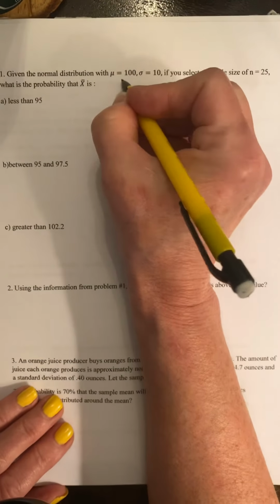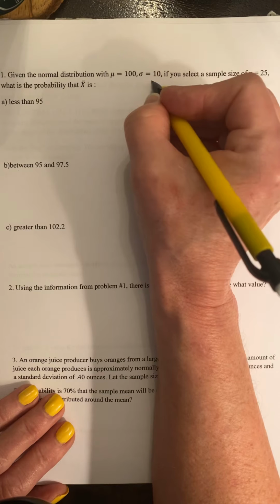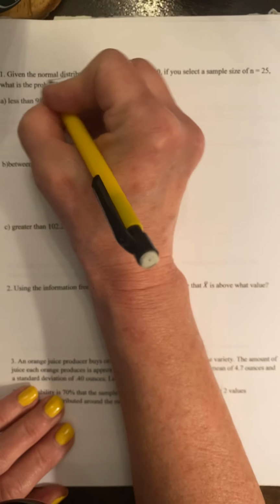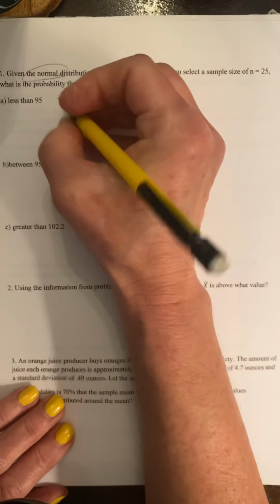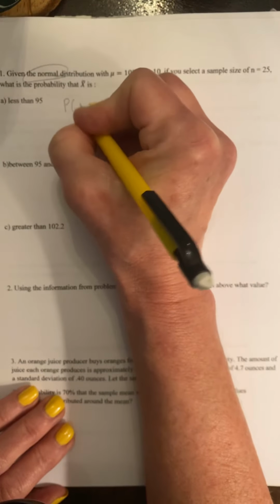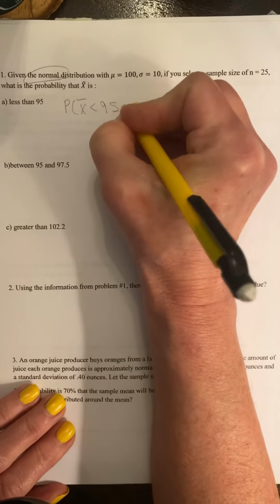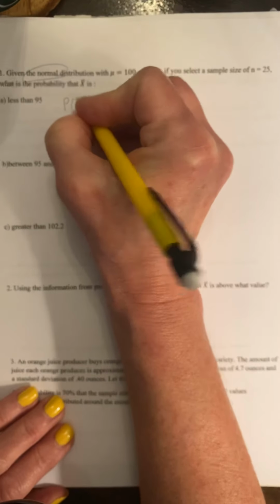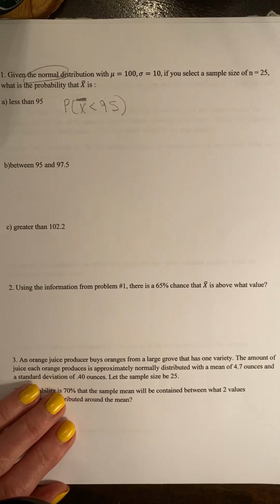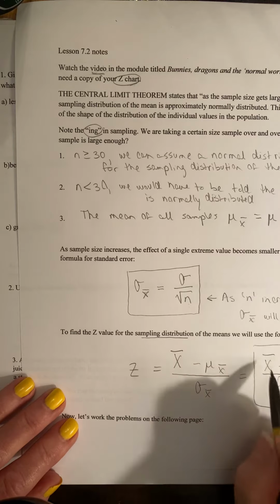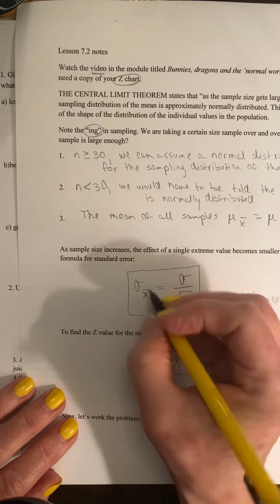And we're given the population mean, the population standard deviation, and our sample size is 25, but they've already assured us that it is normal, so we don't have to worry about that. And we're looking at the probability that x bar is less than 95, okay? And again, x bar, very important. That also gives you a clue that you'll be using these formulas because these have x bar in them and the ones from Chapter 6 did not.